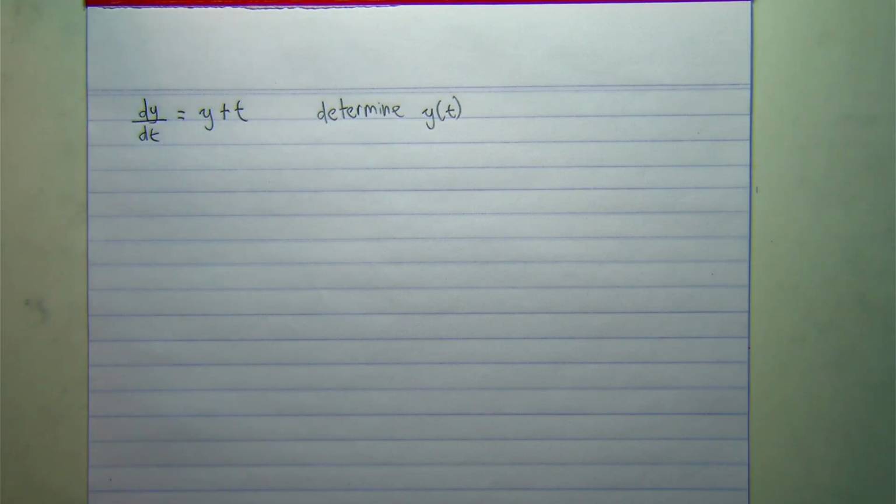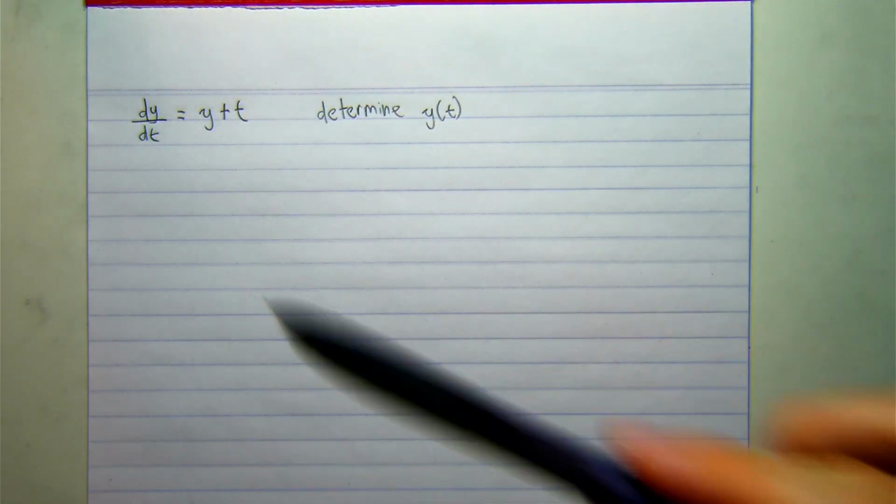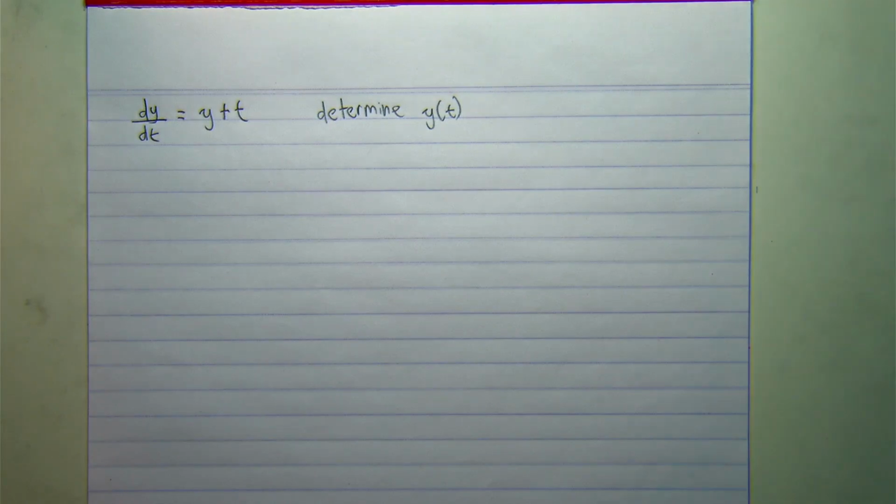Okay, so here's a very simple, well, it's actually simple in its representation here, but the answer is not as straightforward. Anyway, we've got dy on dt equal to y plus t. Determine the function y of t. Okay, first of all, is this a linear first order equation? Yes, I wouldn't put it in this video if it wasn't, but just looking at it, we can rearrange it.